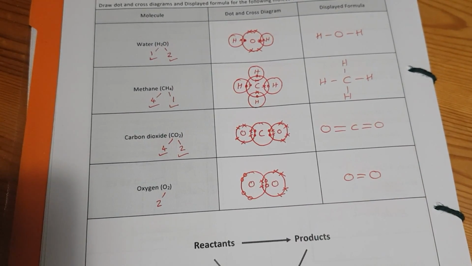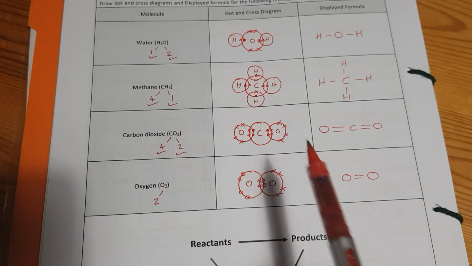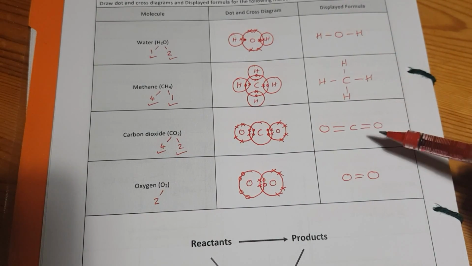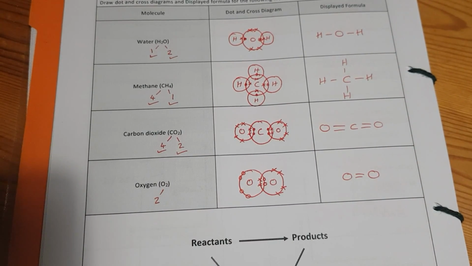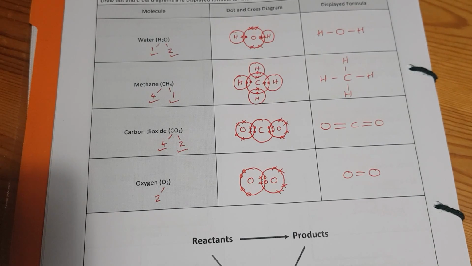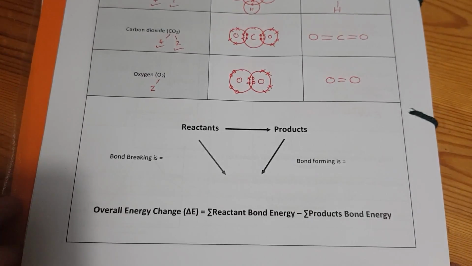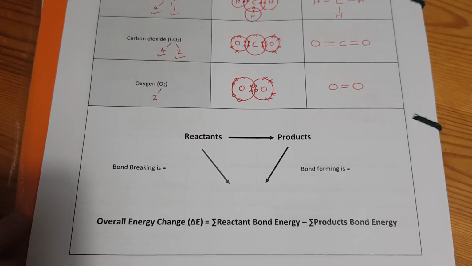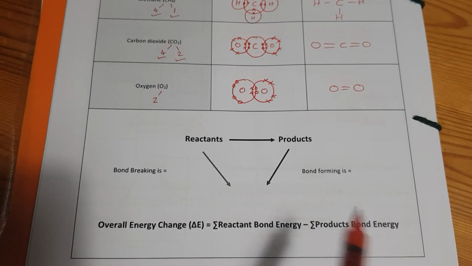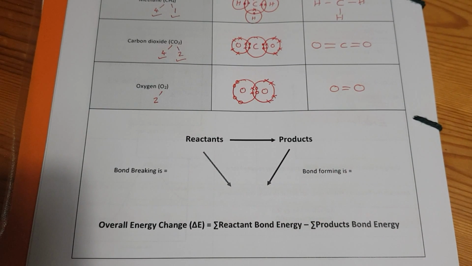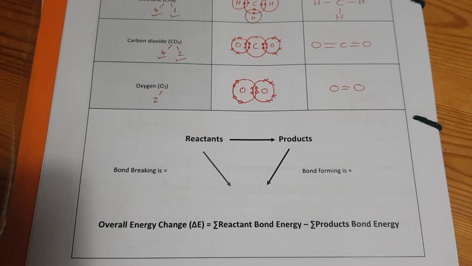like that. So again, this was just a recap of topic 2, but being able to get these displayed formulas is going to be really useful for when we're working out bond energy calculations. So fundamentally, what's happening, in order to get from reactants to products, what we need to do is break the bonds in our reactants and then form new bonds in our products.